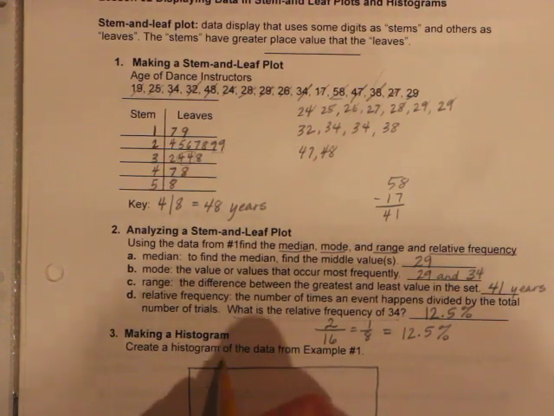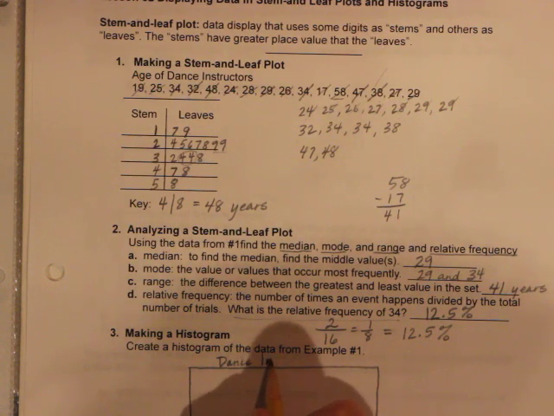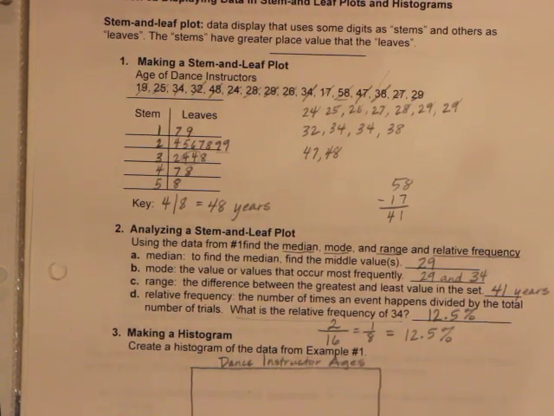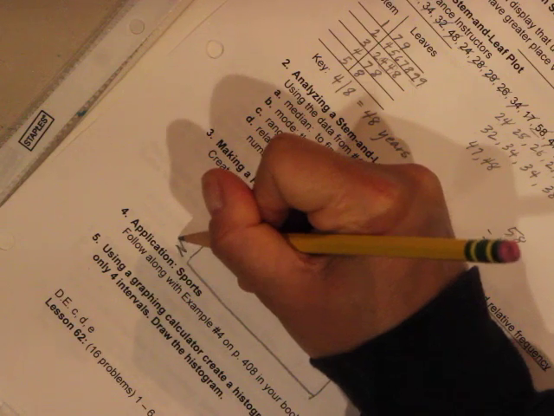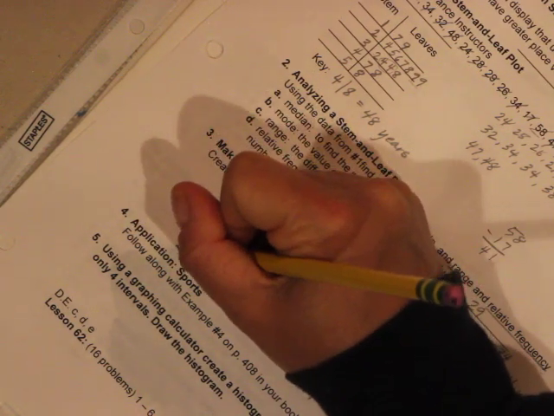Okay, and these are going to be the dance instructor ages. And then on this side is the number of instructors.